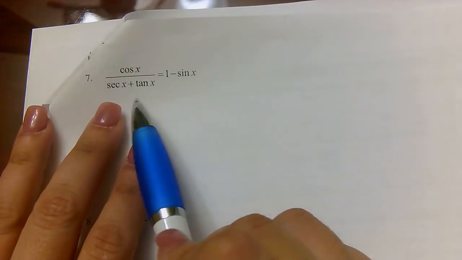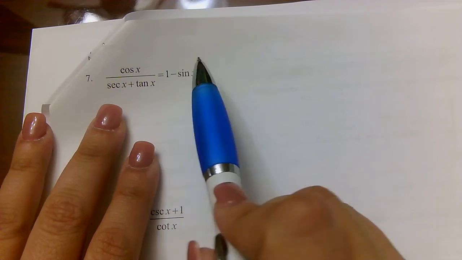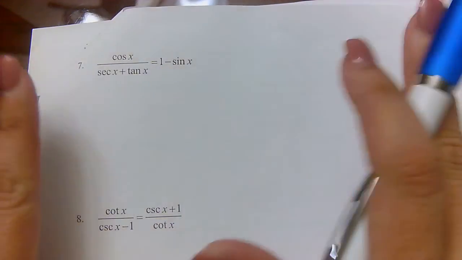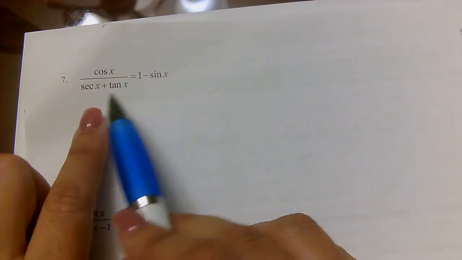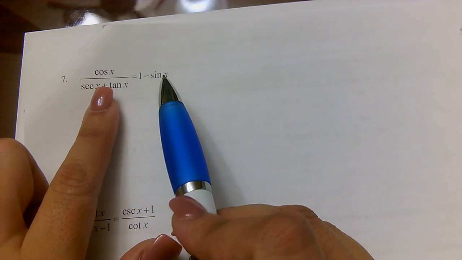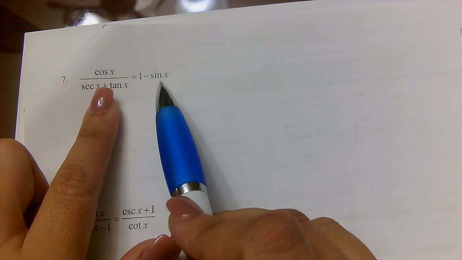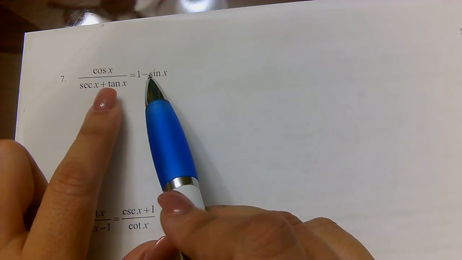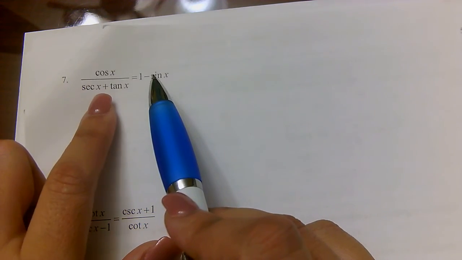Okay, number 7, we want to make this side look like this side. That was the other thing I forgot to mention. When you're verifying trig identities, we're always going to start on the left-hand side and make it equal to whatever's on the right-hand side. Don't ever start on the right-hand side and then go to the left.